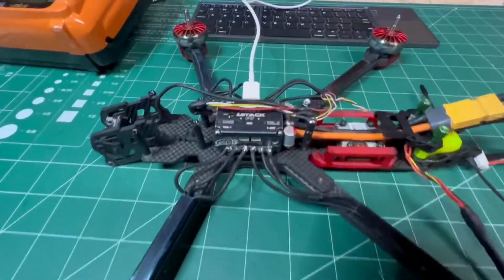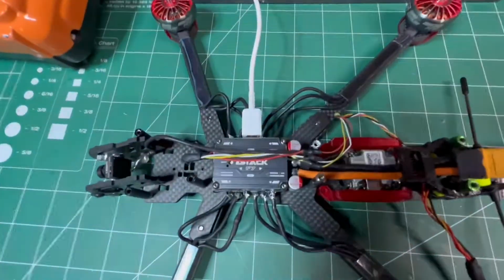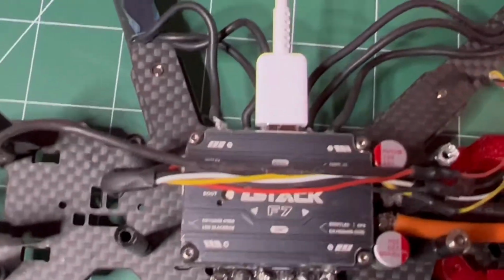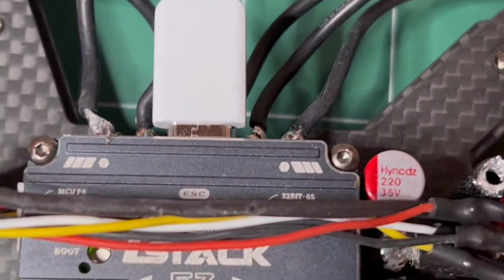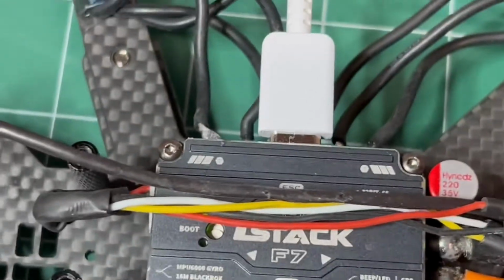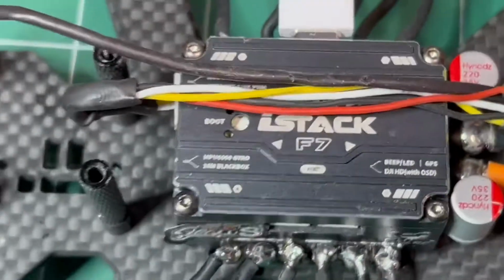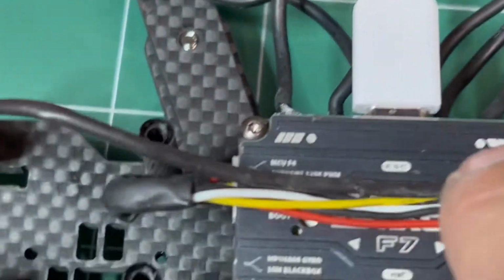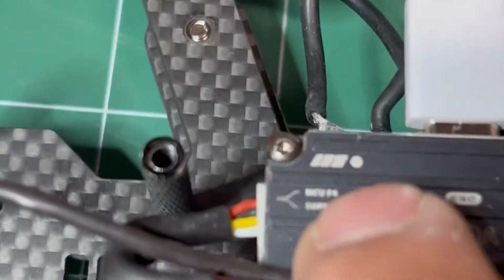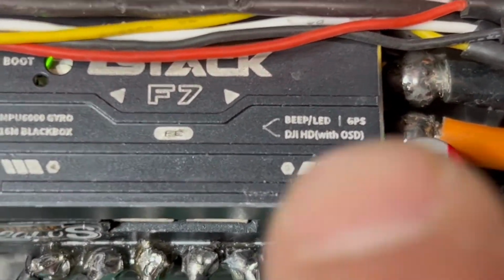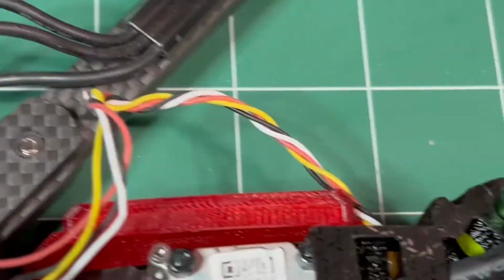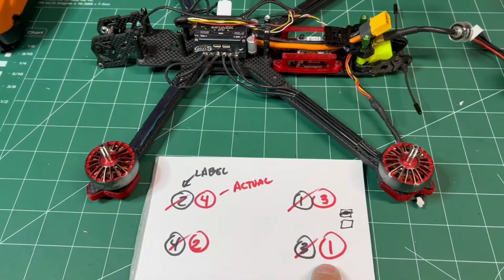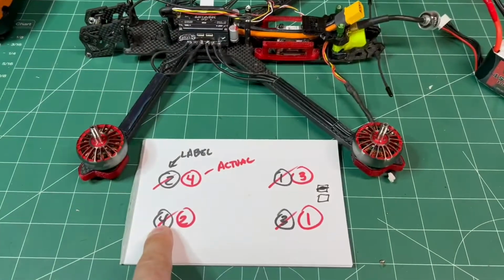So here is the issue that we are having with this. First, I will note that on here you will see the numbering configuration as motor 1 is this one as identified here. This is motor 2. This is identified as motor 3, and this is identified as motor 4. So the configuration as labeled has 1, 2, 3, 4 in terms of the motor configuration.